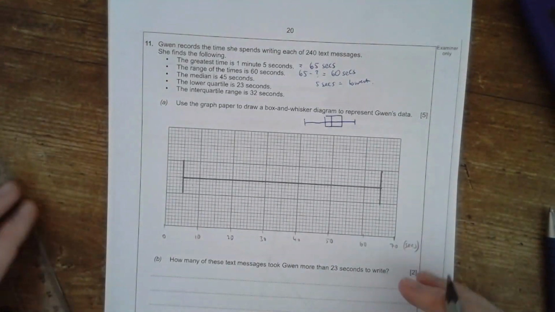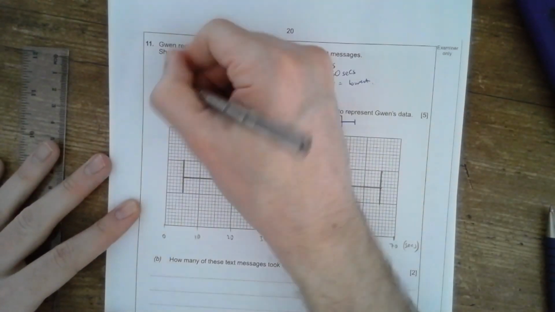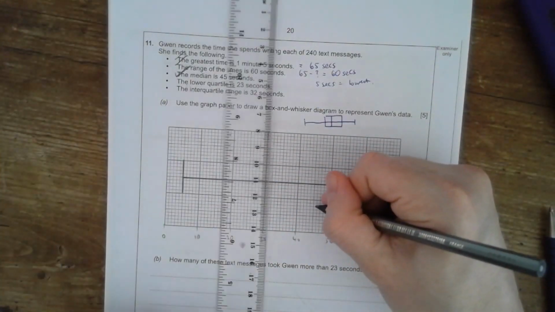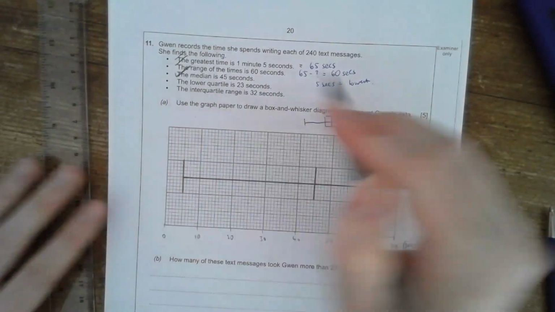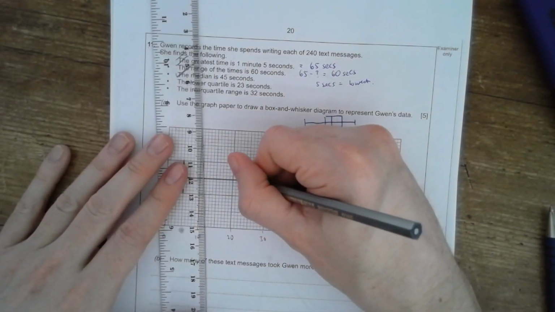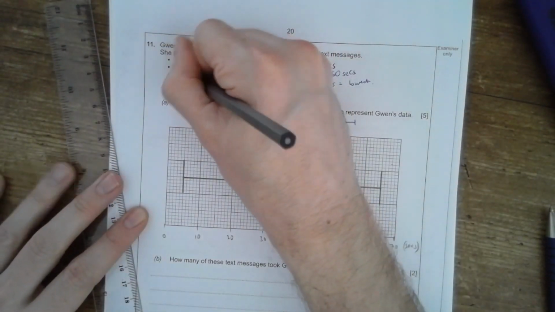Okay, I'm now going to connect the lowest and the highest together, doing a line just straight through there. Okay, now the next thing we're told, if I start working through my bullet points, is the median time was 45 seconds. So at 45 seconds, I draw a line. The lower quartile is 23 seconds. So 1, 2, 3 little squares on from there. That's the lower quartile. Dealt with that now.